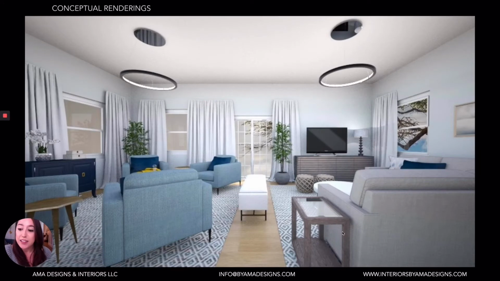All right, now is the 3D conceptual renderings, which gives a much better idea of what the space is going to look like rather than a 2D floor plan. This helps the client really understand what their room is going to look like, and as you can see, you can really get a feel of how large the space is.